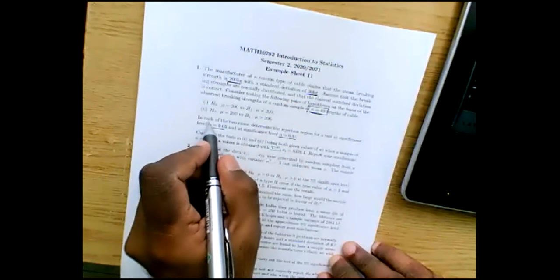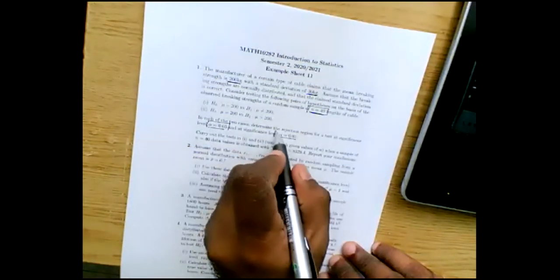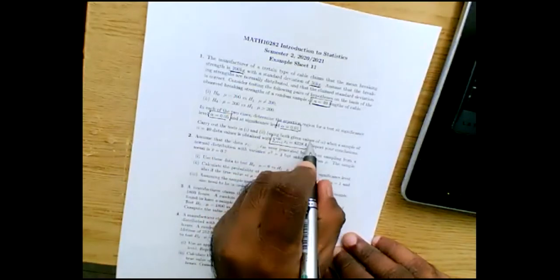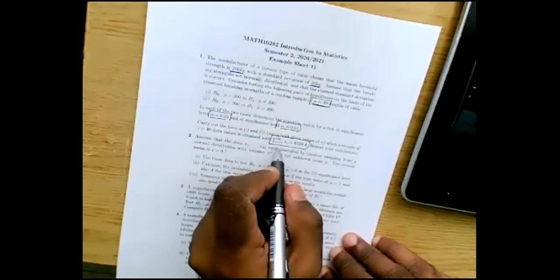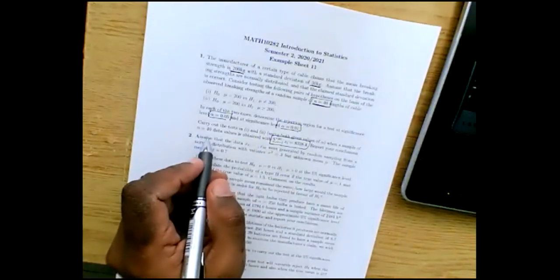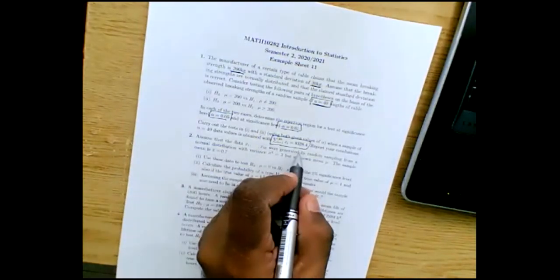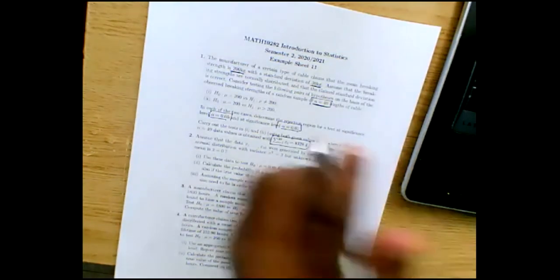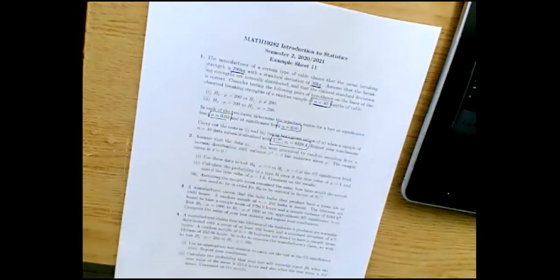Remember, alpha is the level of significance. You're also told that the sum of the data values for the 40 components is 8328.4.